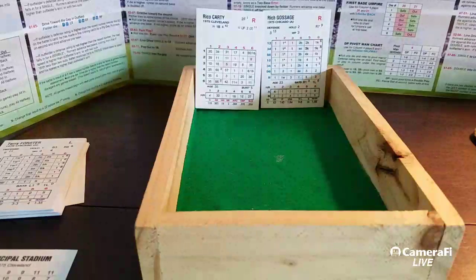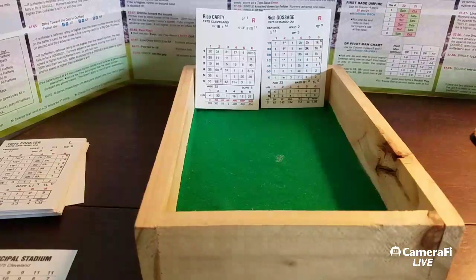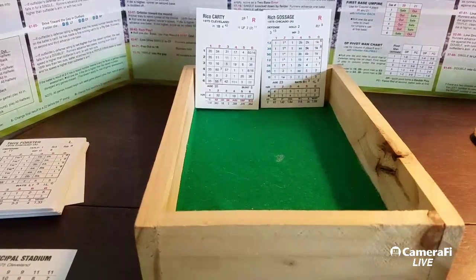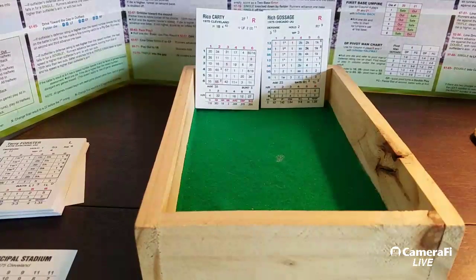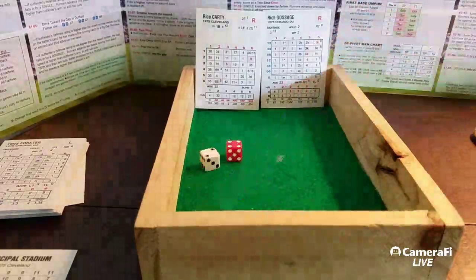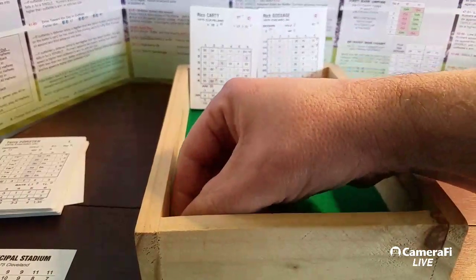Rico Carty will pinch hit for Charlie Spikes as Frank Robinson tries to do all he can to keep this going. Here's Rico Carty. I used to call him Ricola, like that cough drop commercial.